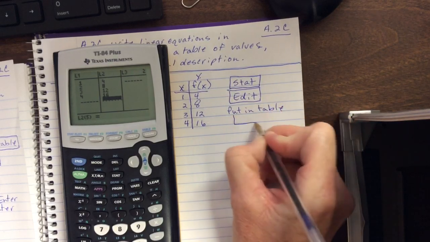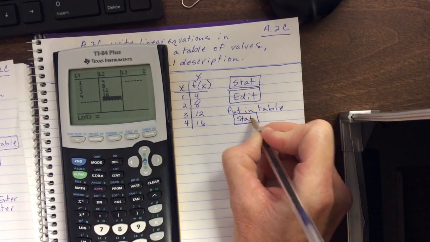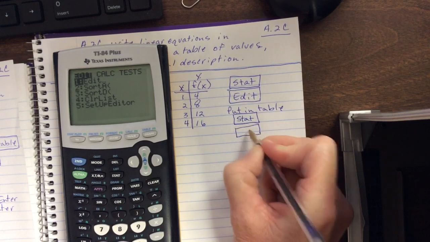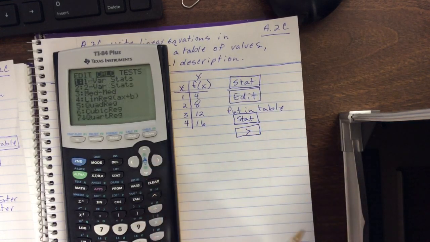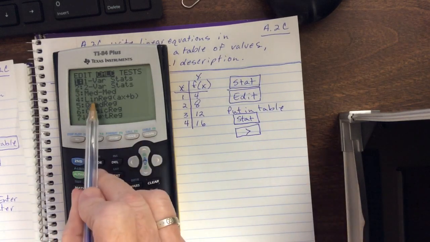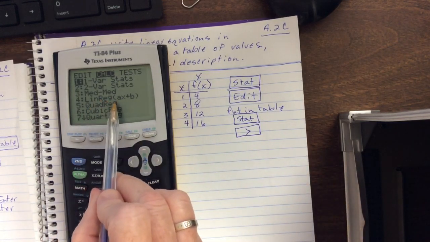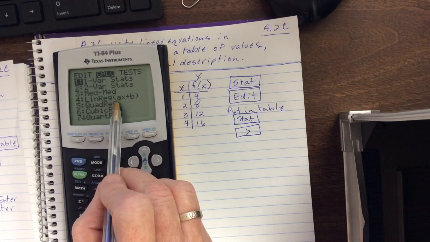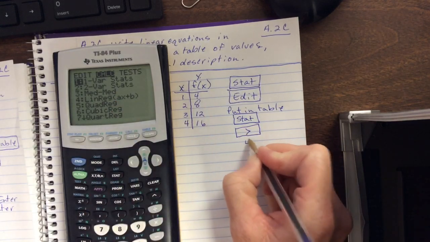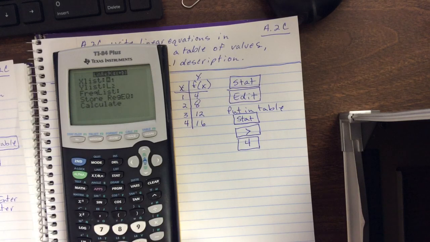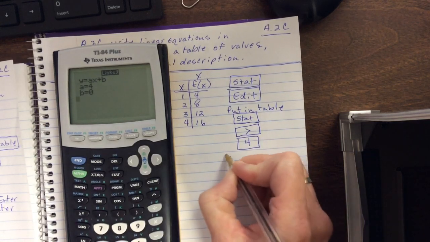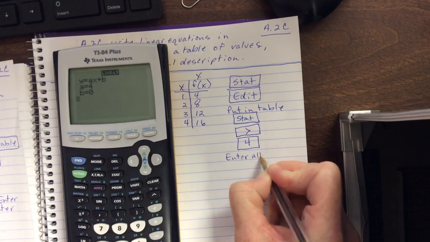Then we're going to hit stat again. Then we're going to hit tab, which is this button. Then we're going to hit the number 4 because we are looking for an equation in the form of y equals mx plus b. The calculator doesn't have an m, so that's why there's an a. So we hit number 4, then we're going to hit enter, enter, enter, enter, all the way down.